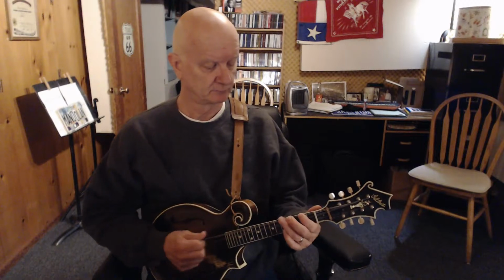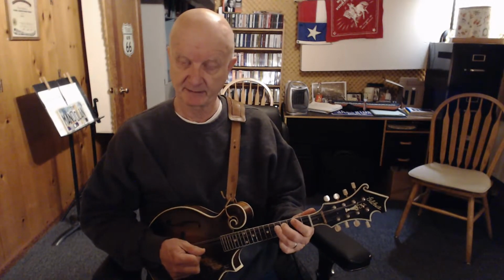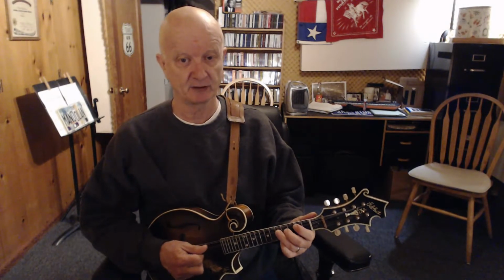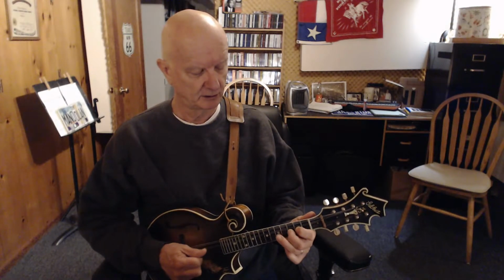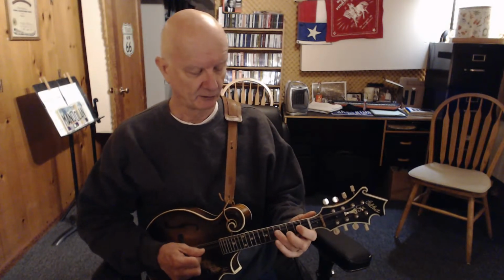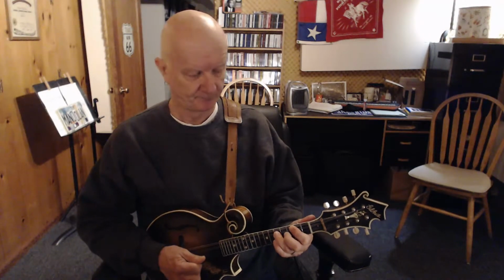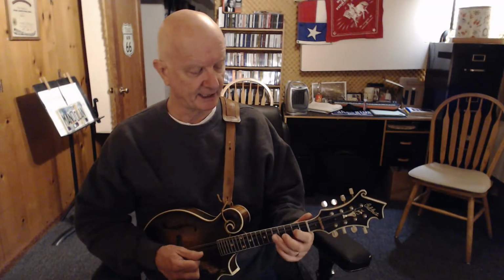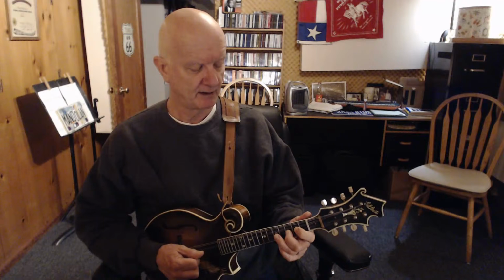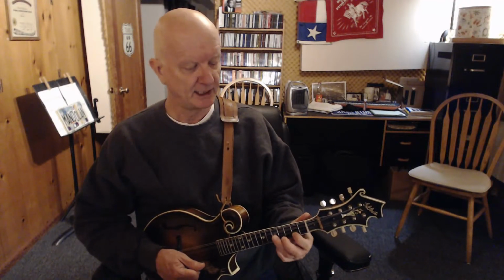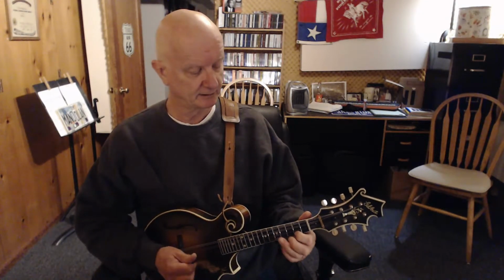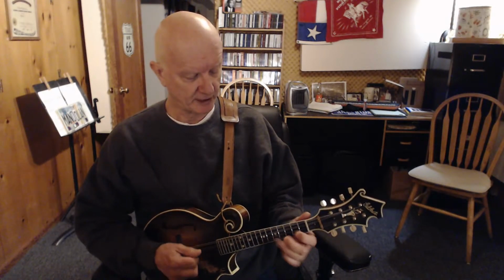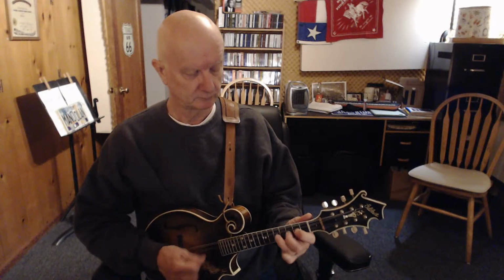Now, let's do it in the next octave. That's the first octave. It'll be exactly the same sound in the next octave. So this will be the fifth fret on D, open A, second on A, third on A, fifth on A, and then we're going to skip the open E string, second on E, and third on E.